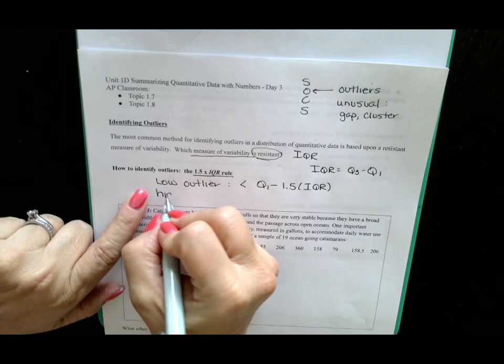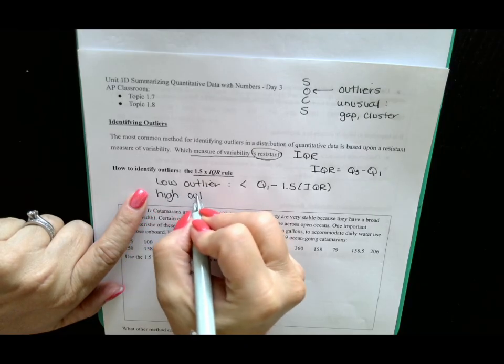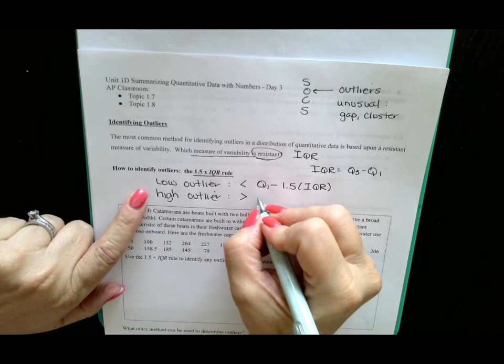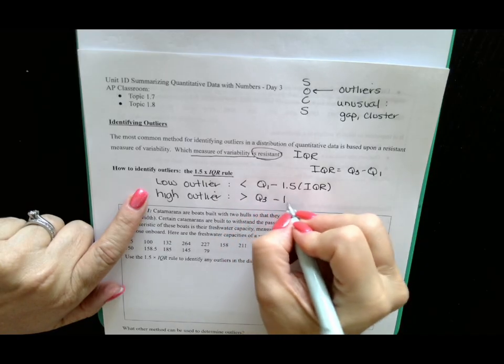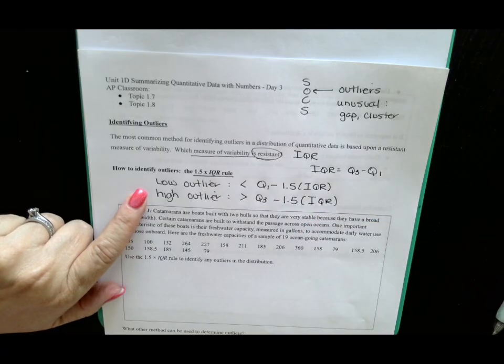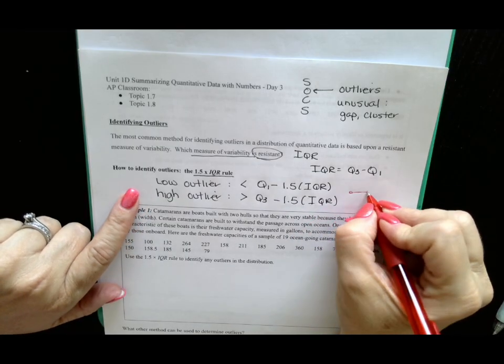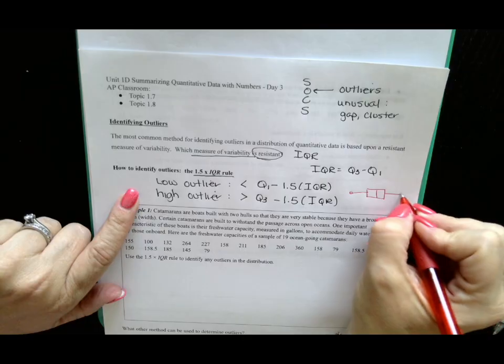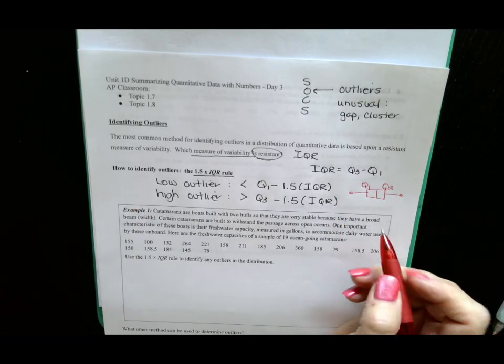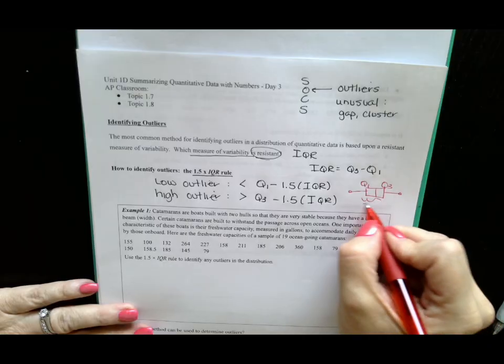If we have a high outlier, this data is going to be anything greater than Q3 minus 1.5 times IQR. So let me just draw a little picture here. If you remember, this is what our box plot looks like. This is our Q1 value, and this is our Q3 value, and this right here is our IQR.